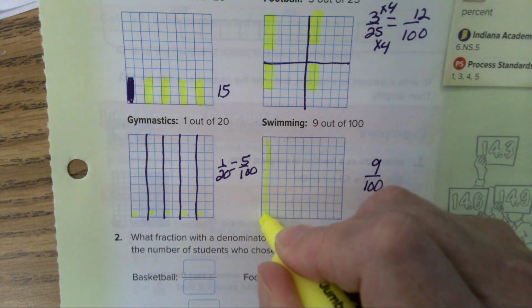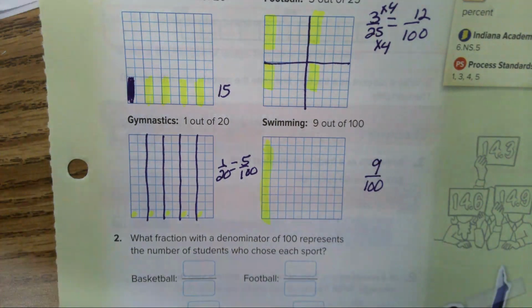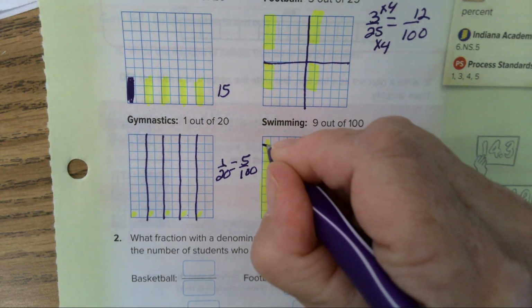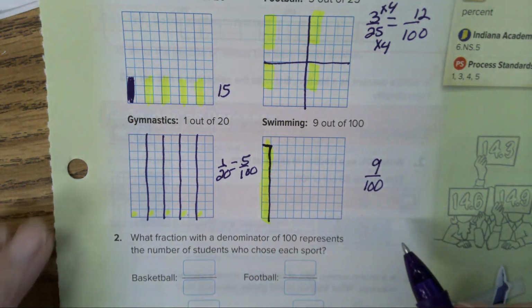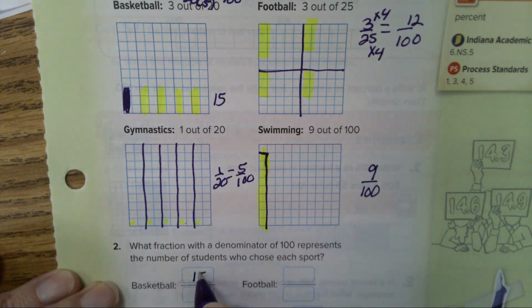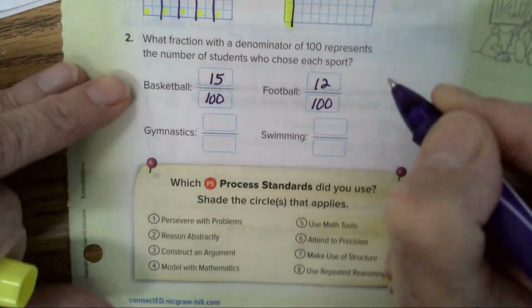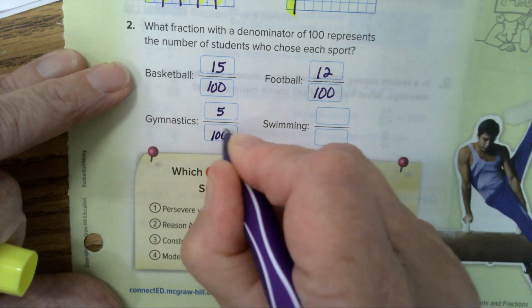Now the nice thing about this, my highlighter got into that one there. We have them all over 100. So basketball is 15 over 100. Football, 12 over 100. Gymnastics, 5 over 100.